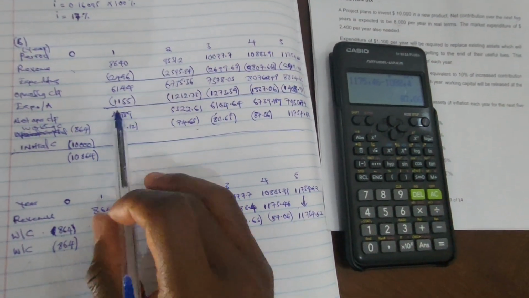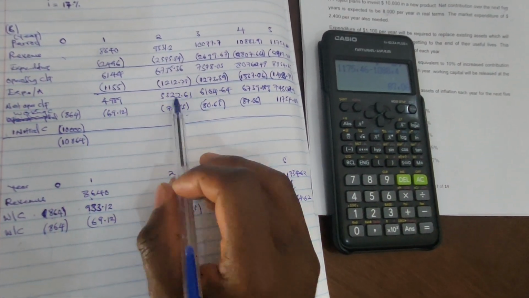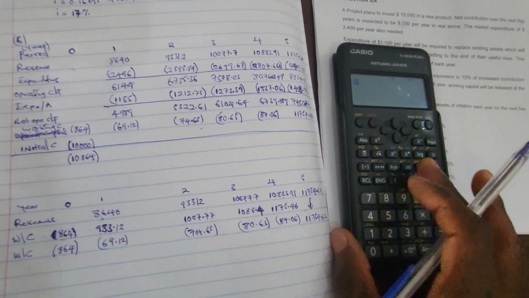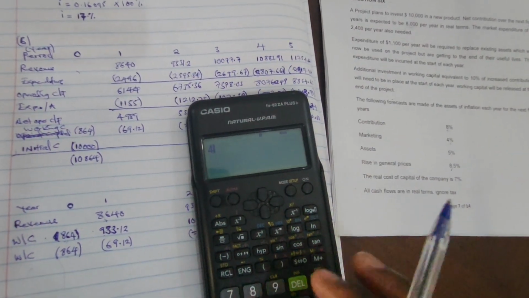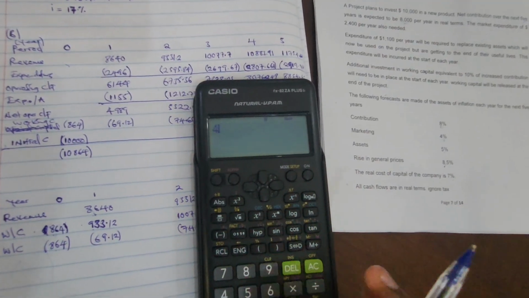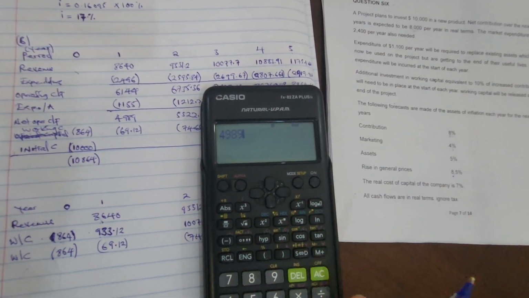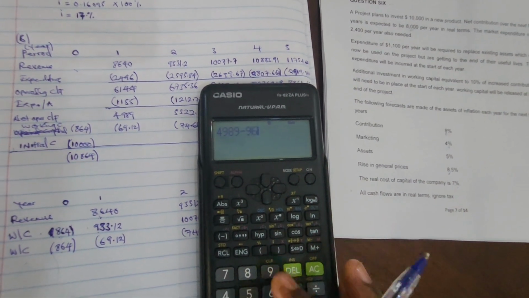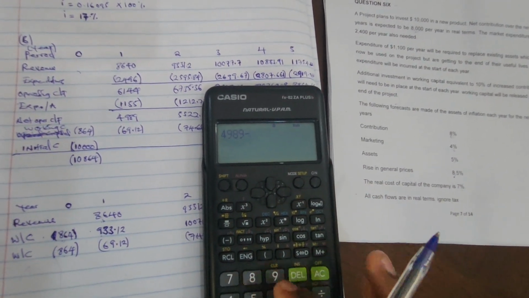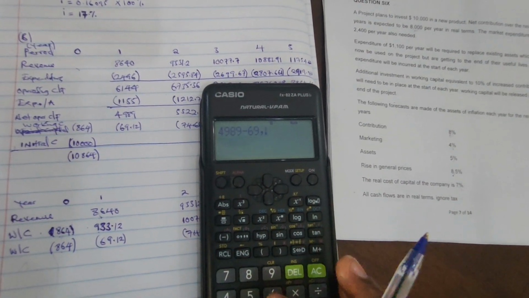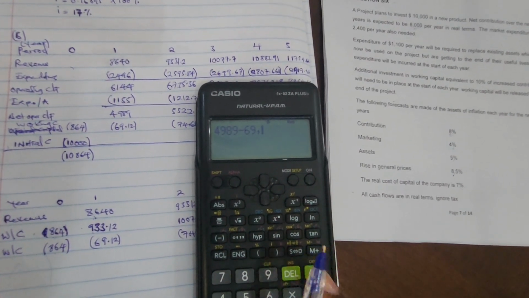Then we're going to subtract this from that, this from that, this from that. So in this case, it's going to be 4,989 minus 64 minus 69.12 again.